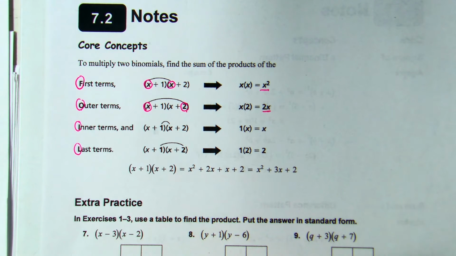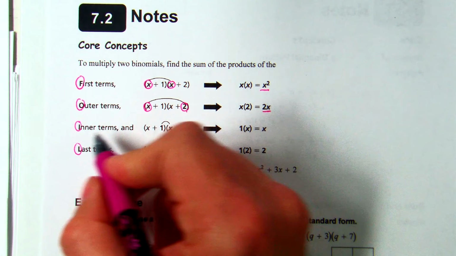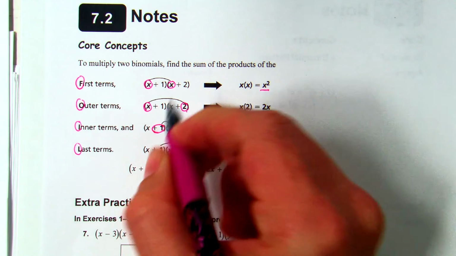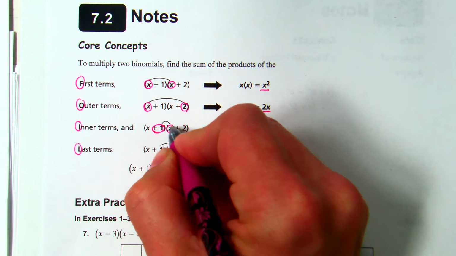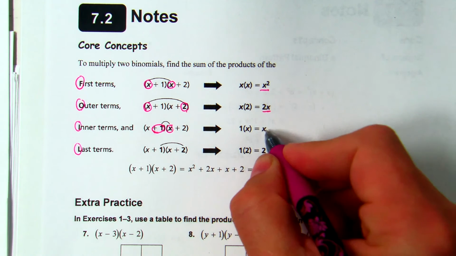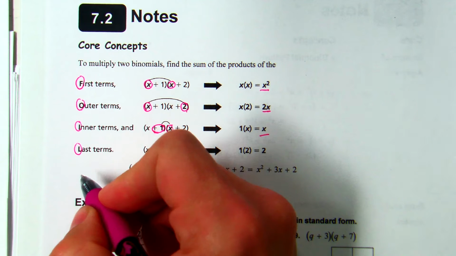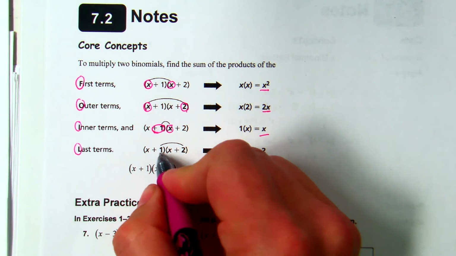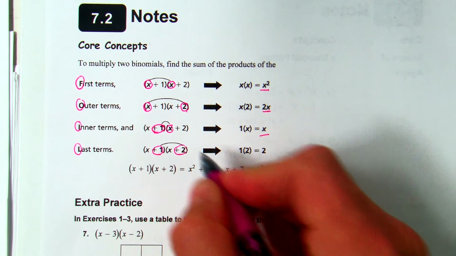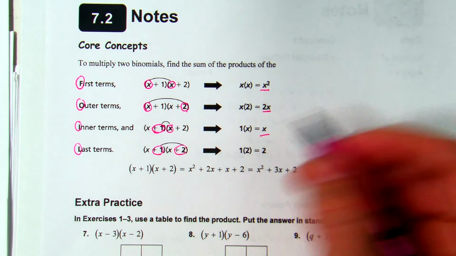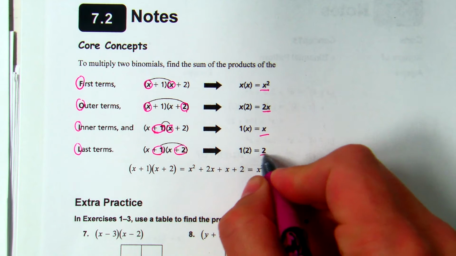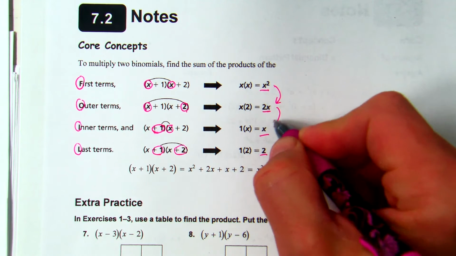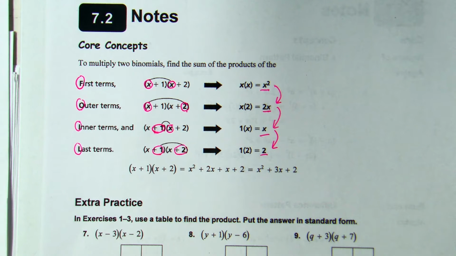And then we multiply the inner terms, or the inside terms, which is going to be our positive 1. I need to make sure we're circling the sign with that, because positive 1 times x, so it's just 1x or x. And then the last thing we do is we multiply the last terms in each binomial. So we're going to multiply the positive 1 times the positive 2. So positive 1 times positive 2 is going to give us a 2. And then we simply add all of these terms that we've multiplied together.